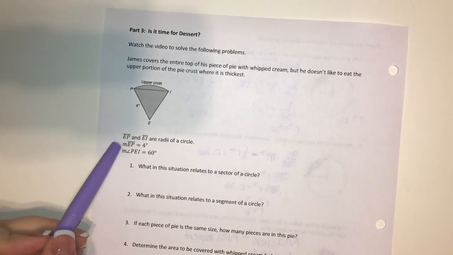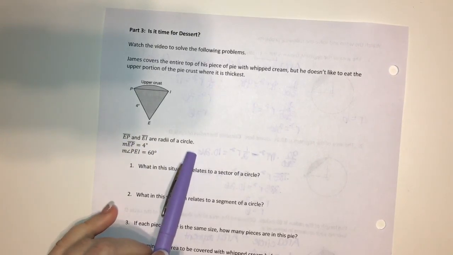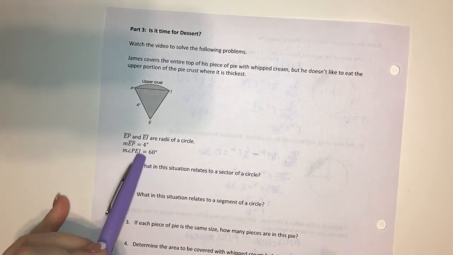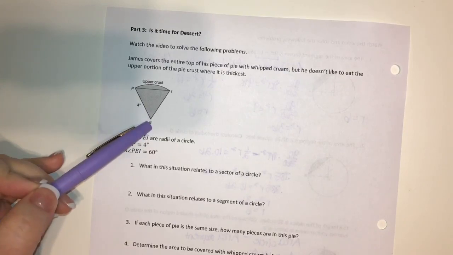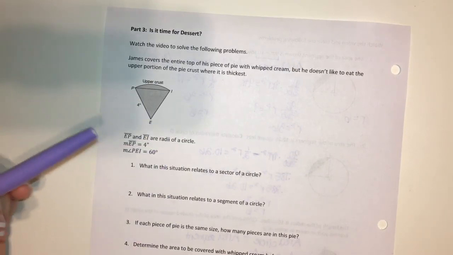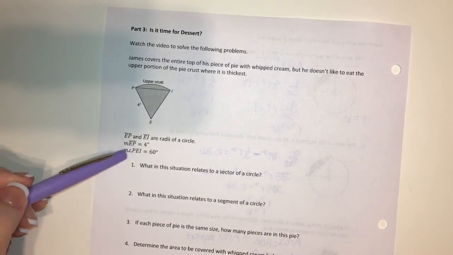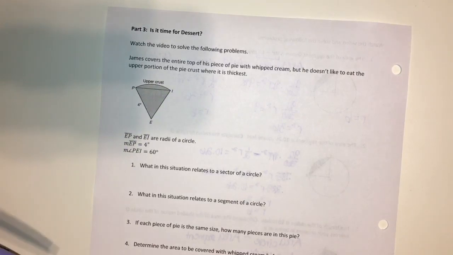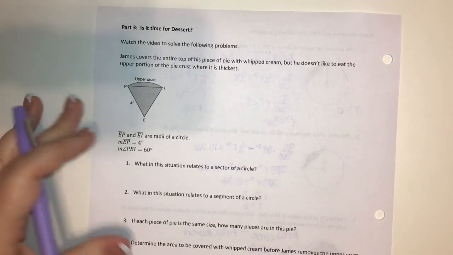So this tells us that EP and EI are radii of a circle. Okay, of course, a pie is a circle. EP is 4 inches, so that would mean that the radius of the pie is 4 inches, which means it's probably an 8-inch pie, because usually pies are determined by their diameter. And it tells me that the measure of angle PEI is 60 degrees, so he is eating 1/6 of a pie.